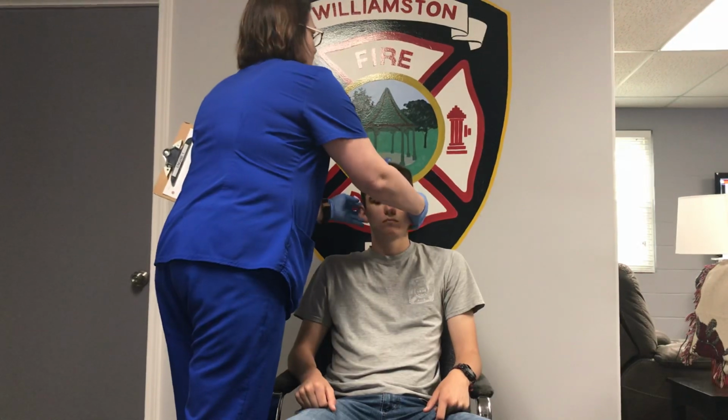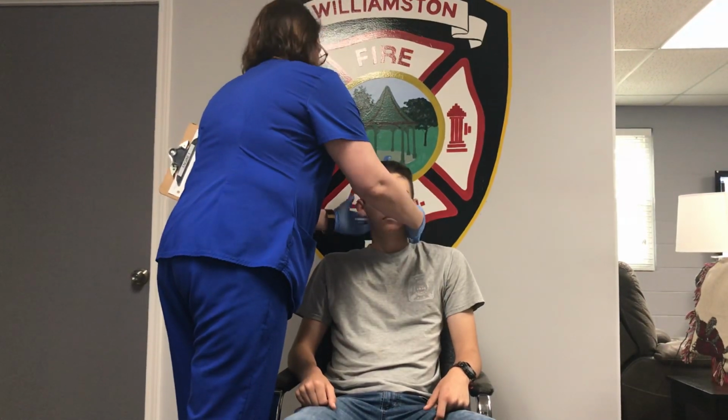Good. No abnormalities noted. The postauricular nodes behind the ears. Nothing noted. Very good. The occipital nodes, which are at the posterior base of the skull, and I'm just feeling.